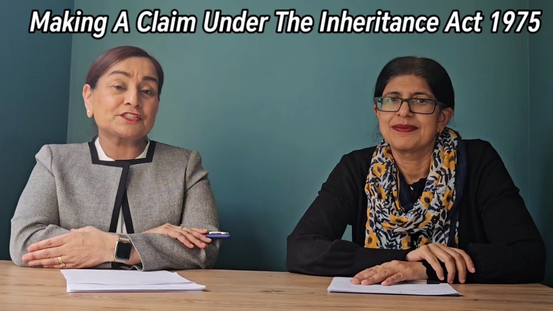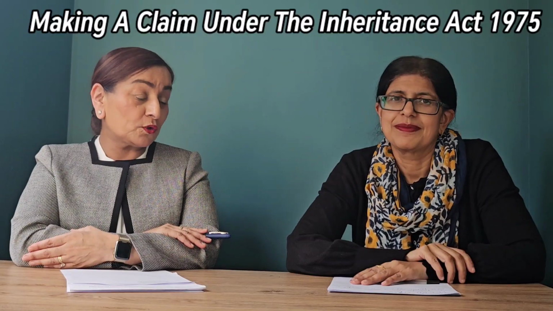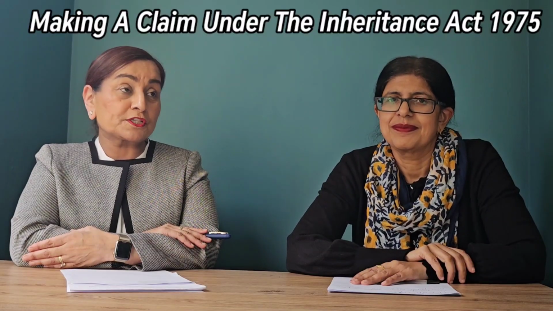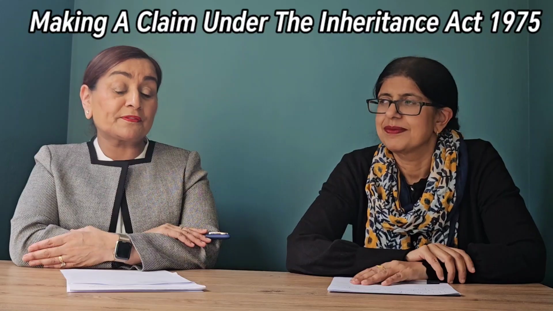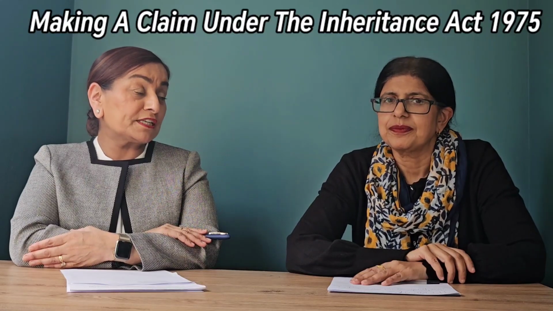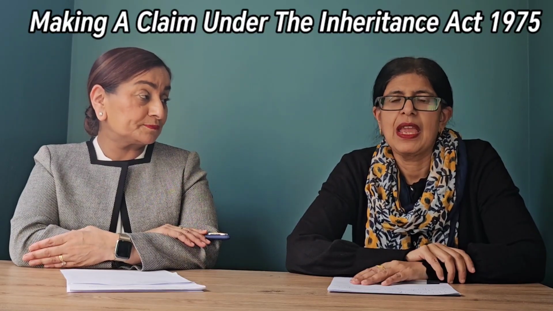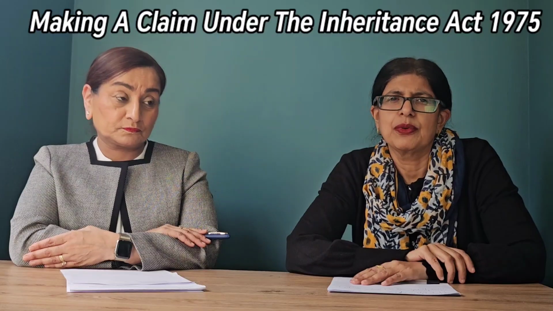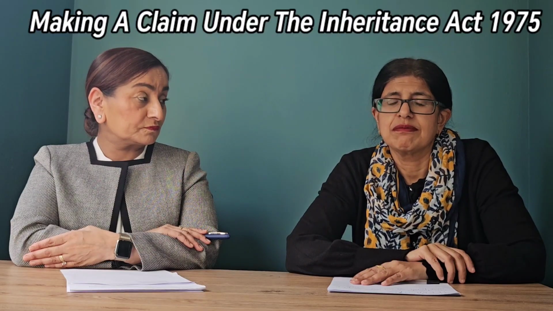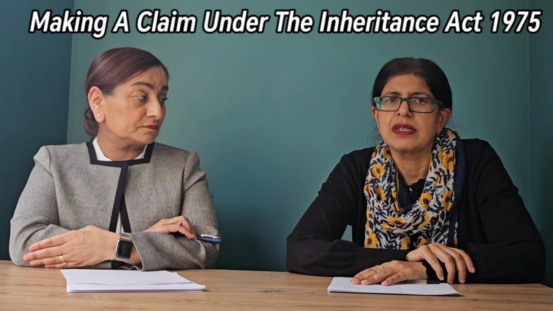Now, this legislation is designed to provide recourse for individuals who should have benefited from a will, but they didn't, and they are in need of financial help. Can you give us any examples of situations where this could arise?